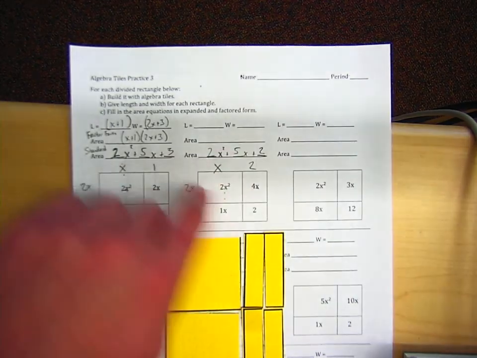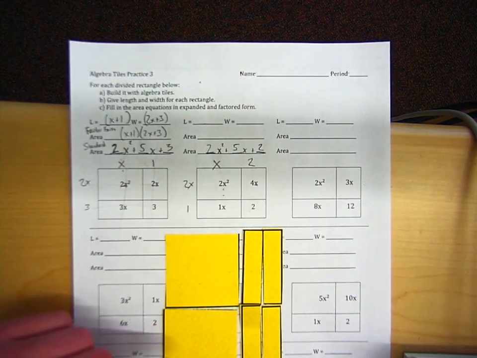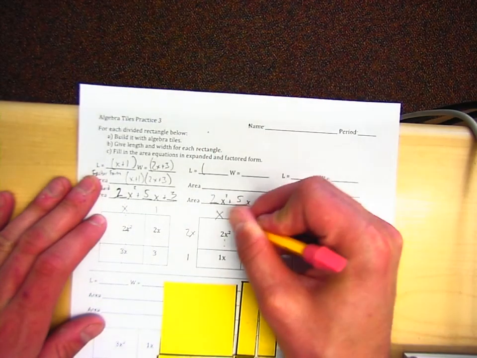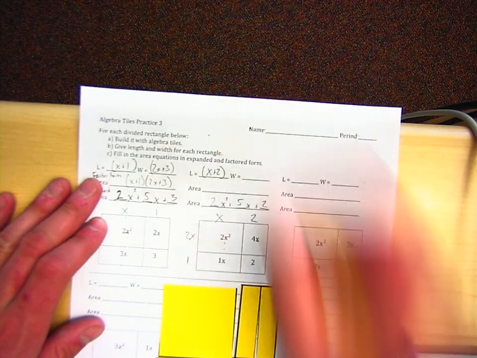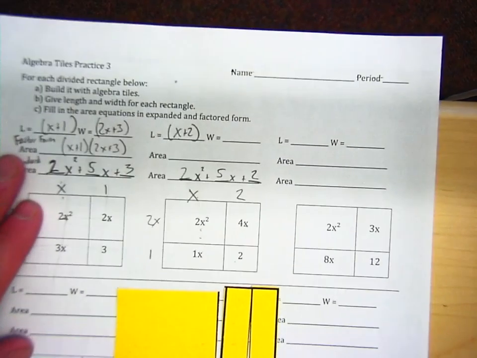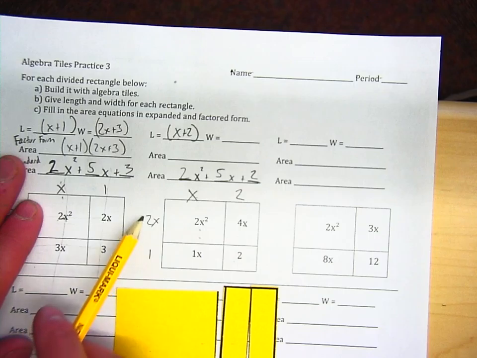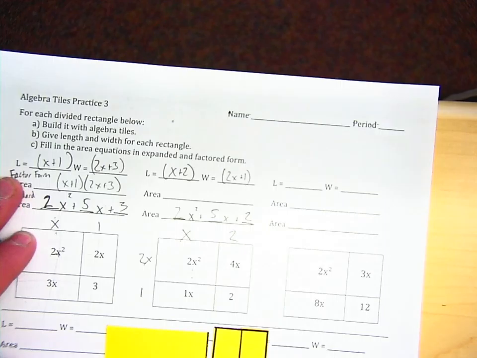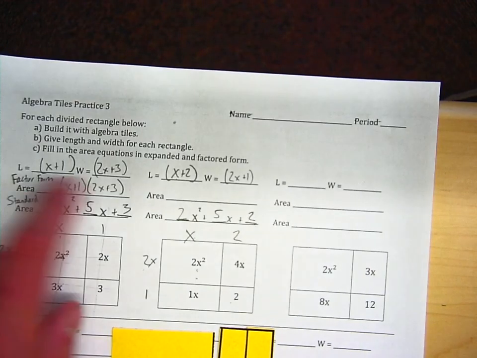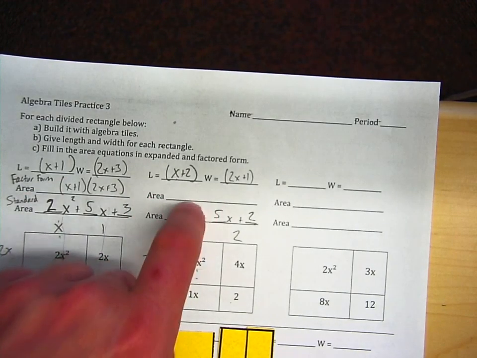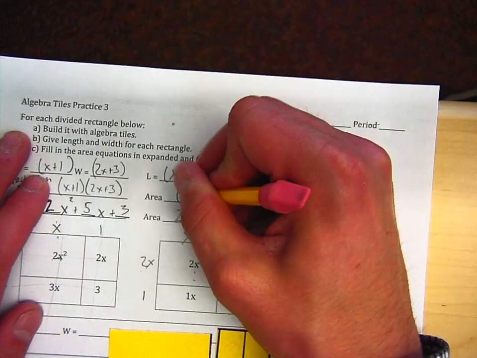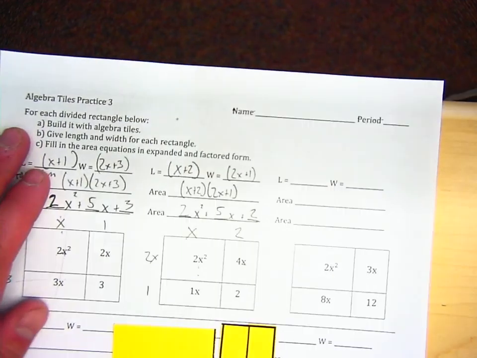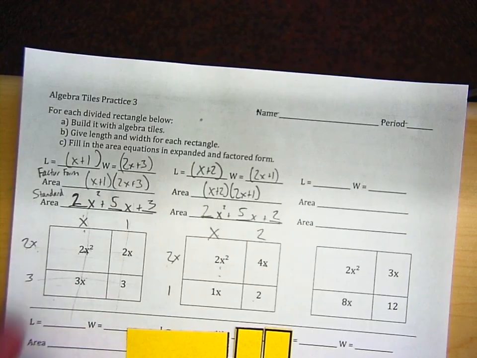This will become more and more relevant as we move through this unit. Now length and width are easy. For the length, I'm going to say x and 2, that's x plus 2. And for the width, down the side, I have 2x plus 1. And then my factor form equation is just expressing area as length times width, which is as simple as x plus 2 times 2x plus 1. And there is our example, our little introduction to the area model.